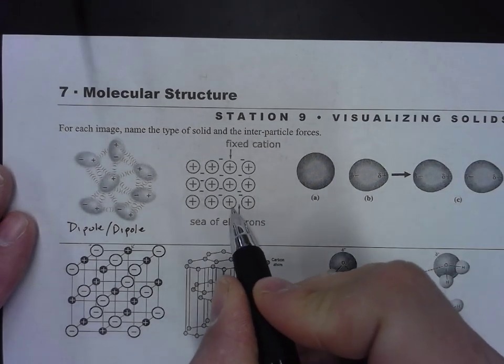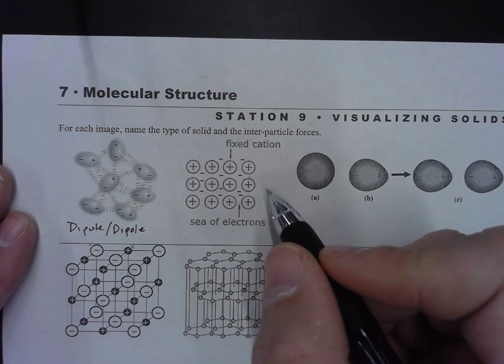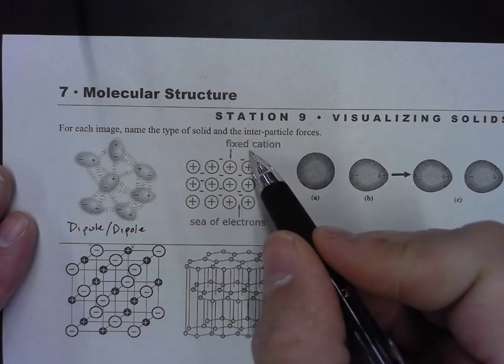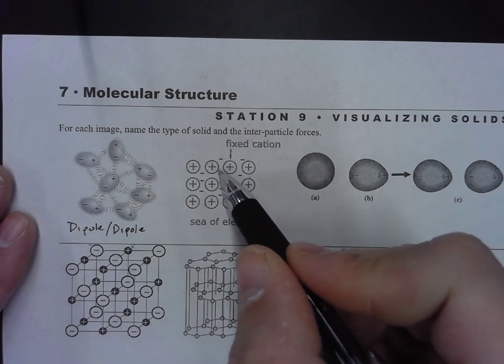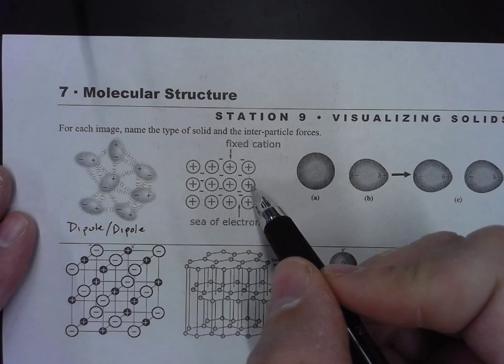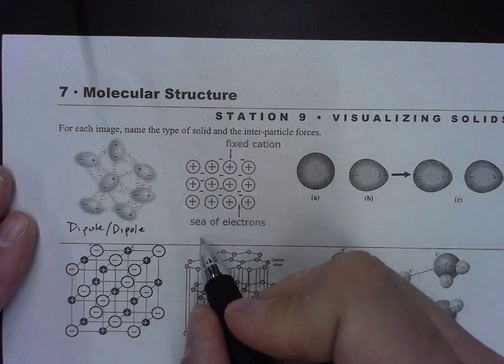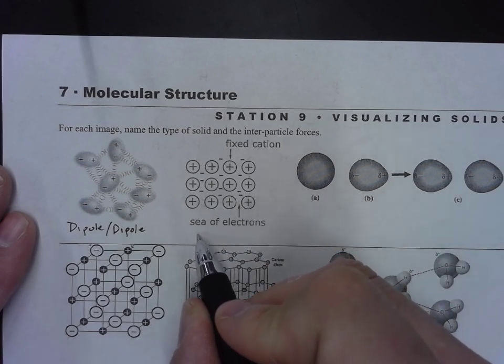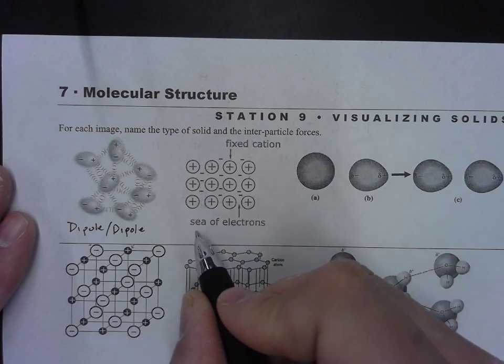In this case, you've got a bunch of positive central atoms, fixed cations, delocalized electrons in a sea of electrons, and that's metallic.